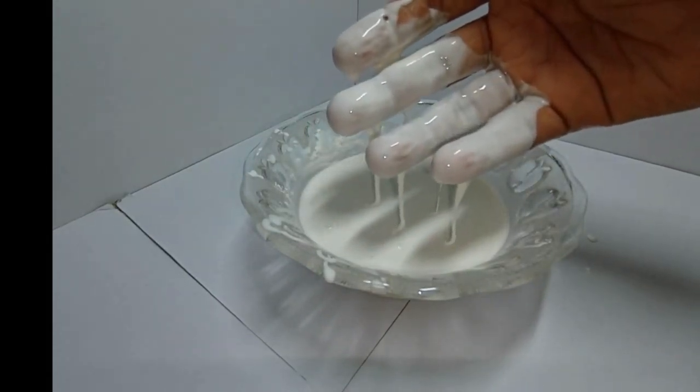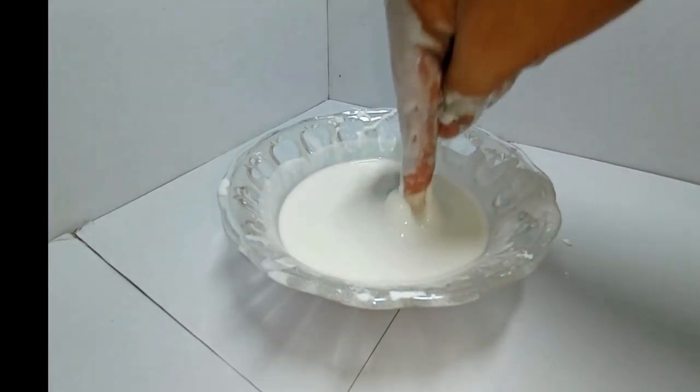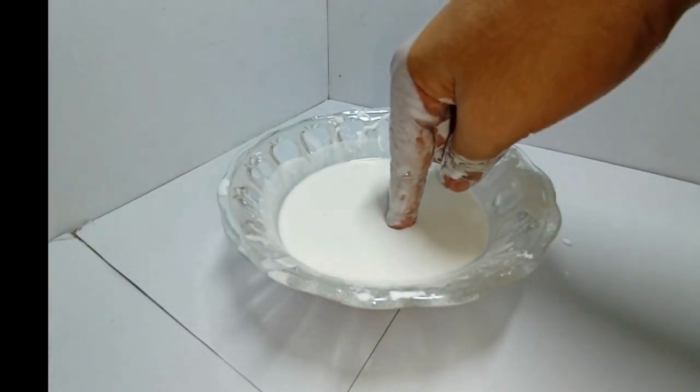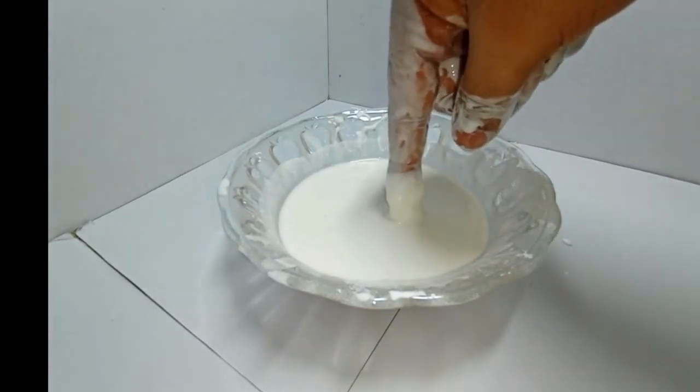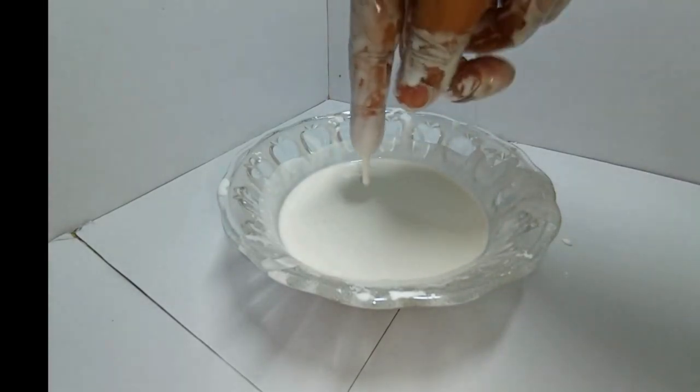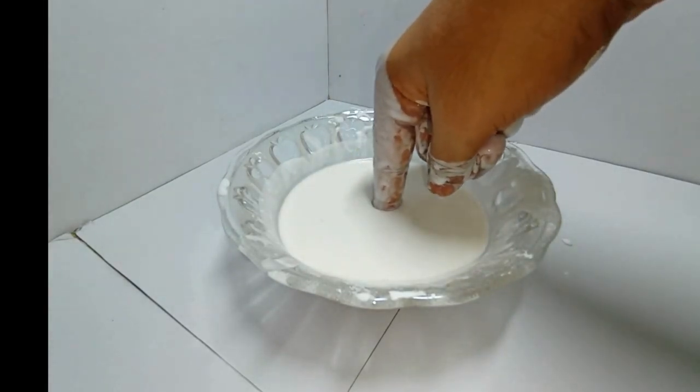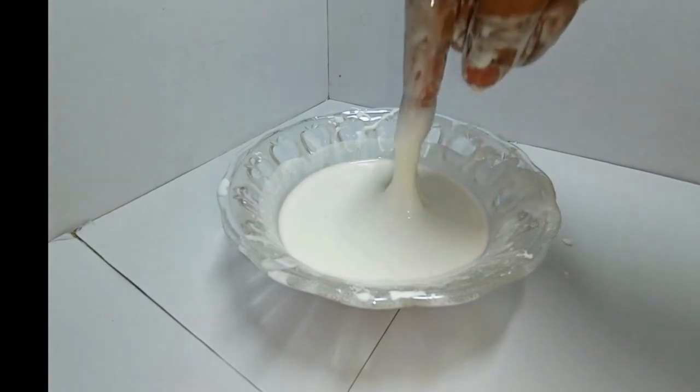Even here you can see that when I forcefully poke it with my finger, it feels like a hard surface. But when I simply put my finger on the surface, it behaves like a liquid and my finger sinks.